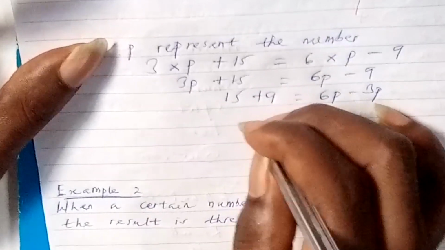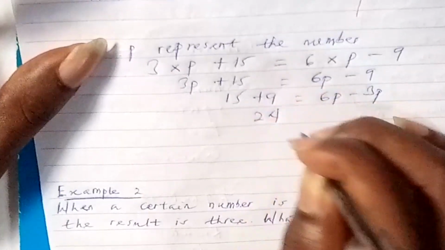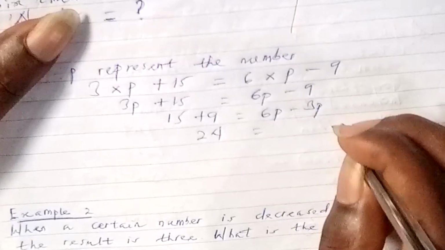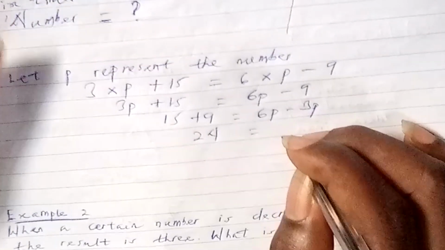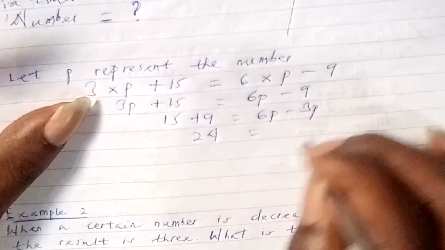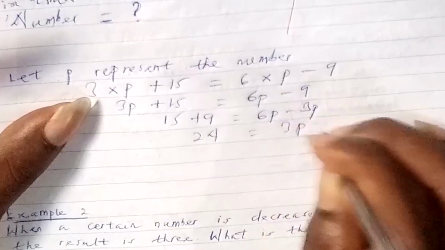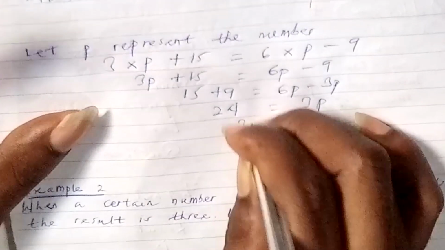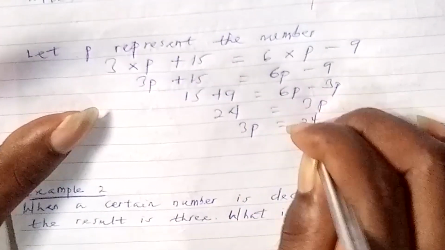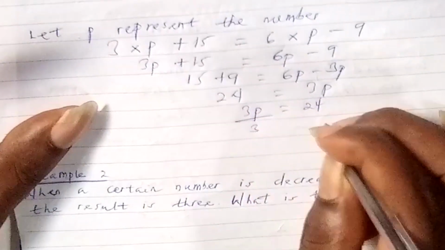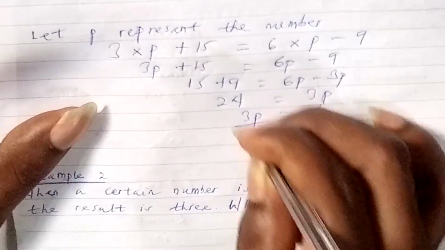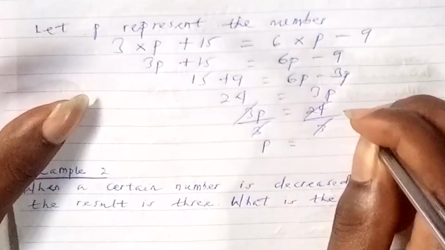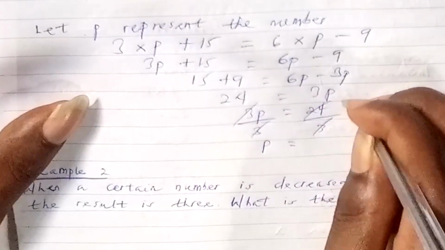Therefore, 15 plus 9 will give us 24, which is equal to 6p minus 3p, which will give us 3p. Therefore, we get 3p equal to 24. Divide through by 3, divide 24 by 3. Now p is equal to 8.